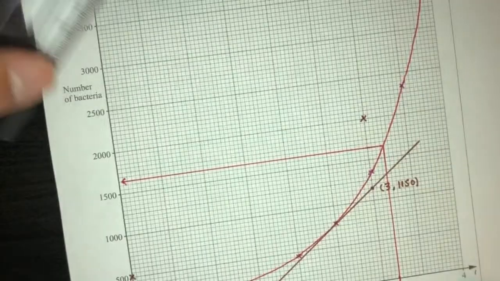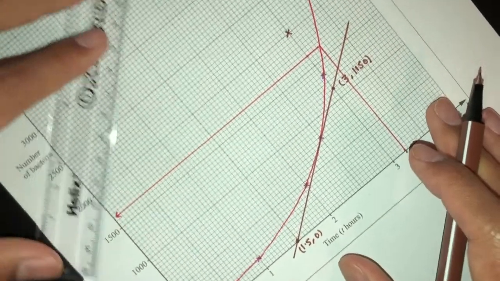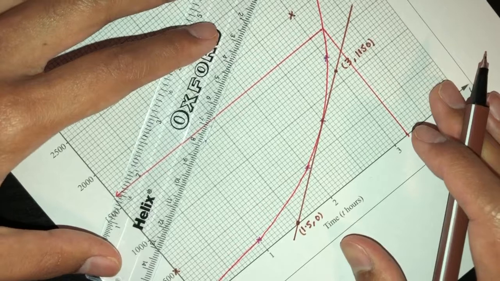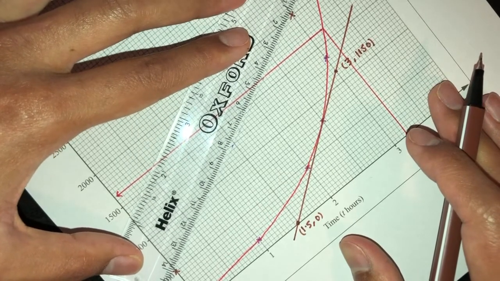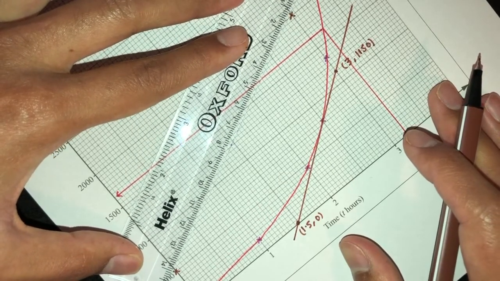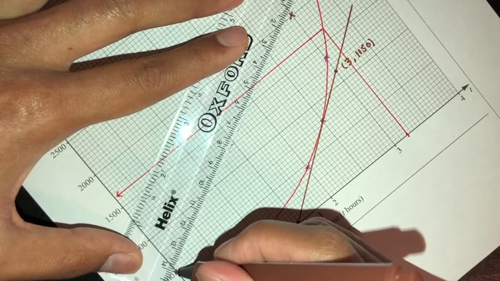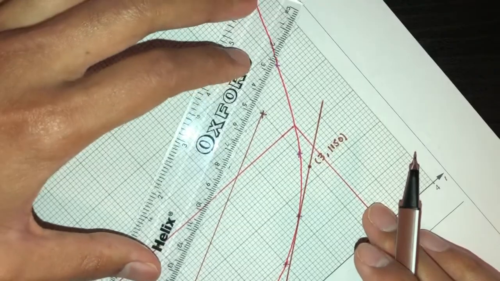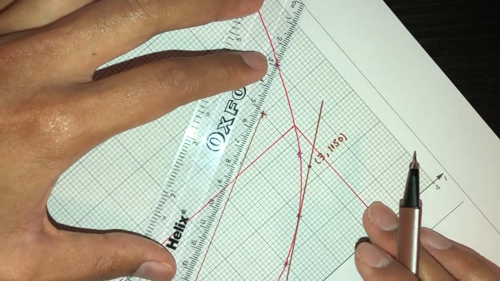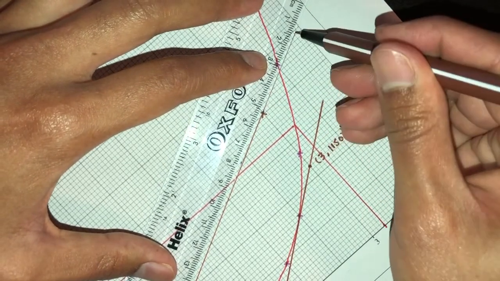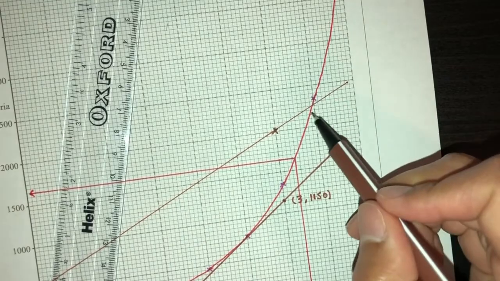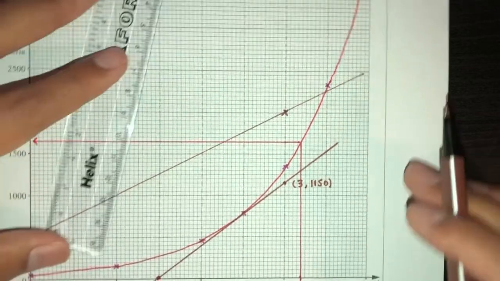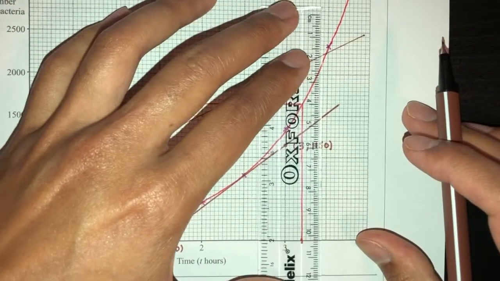Now we have to join those 2 points to see where it cuts the main graph. So this point will be coming to this one. Let's continue this line to cut the graph. As you can see, it will cut the graph at this point. And let's see what the value is.